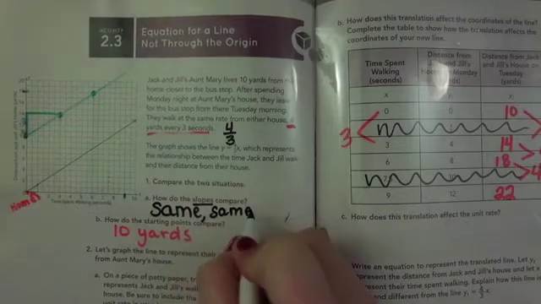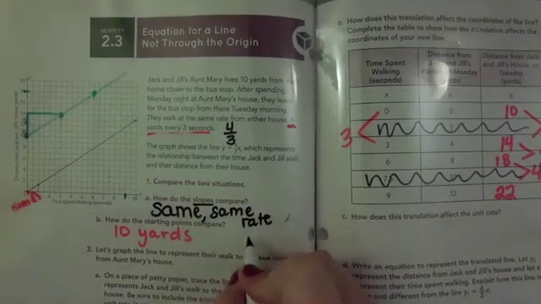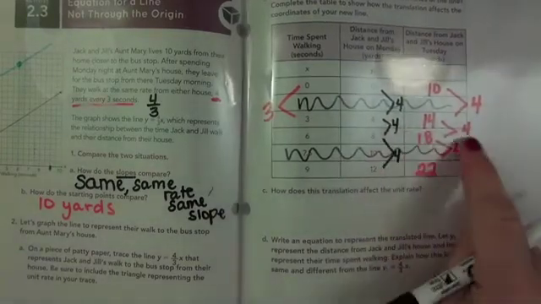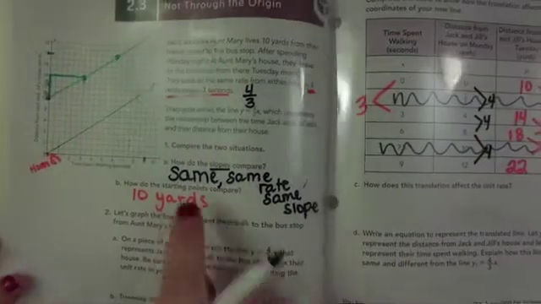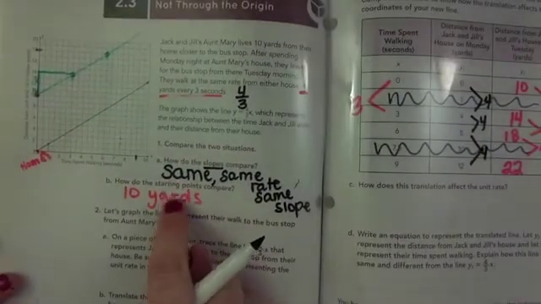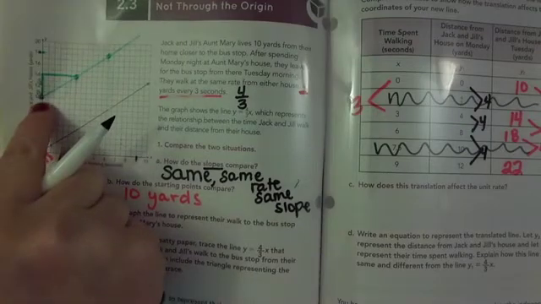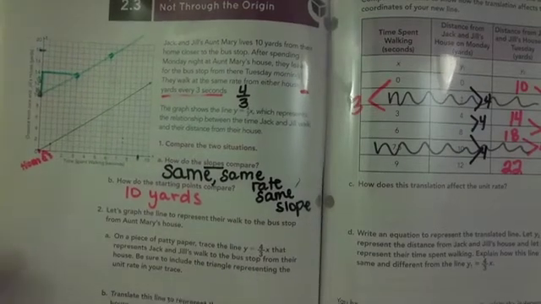Same rate, same slope. If you look, this one up 4, this one up 4, this one up 4. So both of those are going up by the same amount. The only thing that was different is that they started at a different spot. So instead of starting at 0, they started at 10.